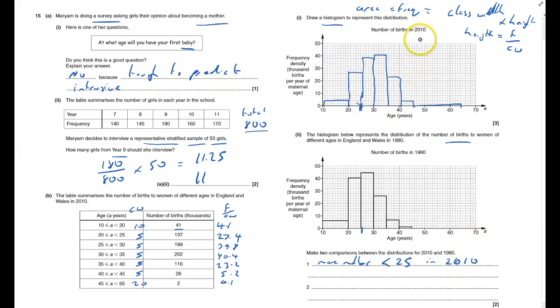No, I had it the other way around. It's more here, up here, than there. That's not this one, second one, they did it the wrong way around, confused me. There are more mothers greater than 40 in, well, there's no one greater than 45 in 1980. So there's more mothers in the top one, which is 2010. Finish off a bit strangely, but that's the important bit.